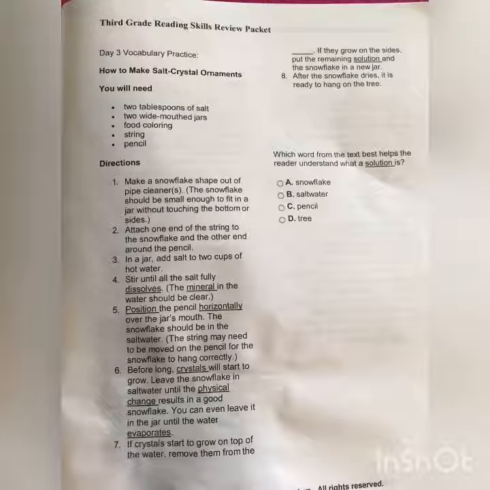Now we move on to the vocabulary question. The first thing you still should have done is read the entire thing all the way through as well as the question and all of the answer choices. The question is asking about the word solution, so I need to go find the word solution in the steps so I can look for clues around it.